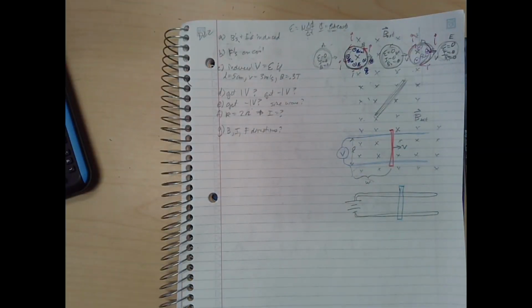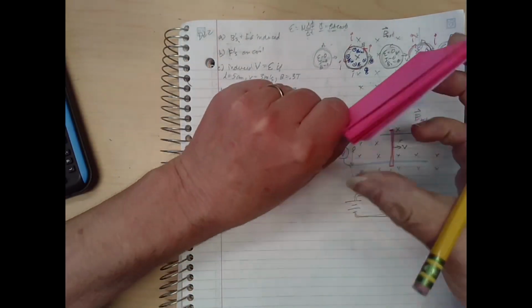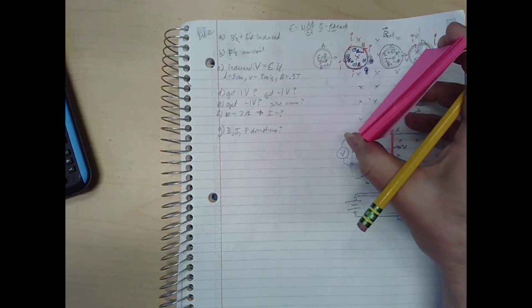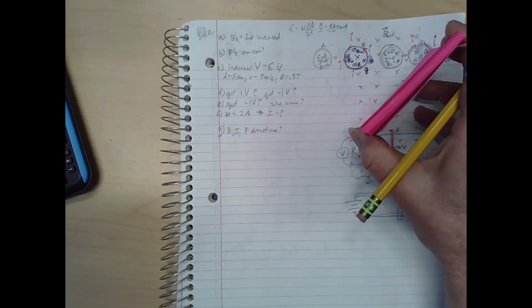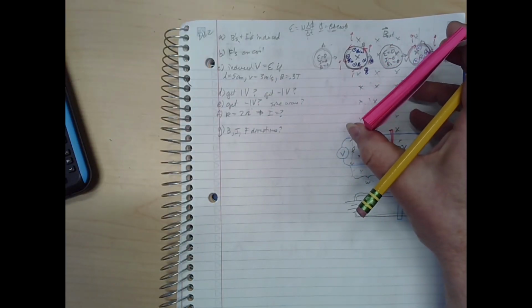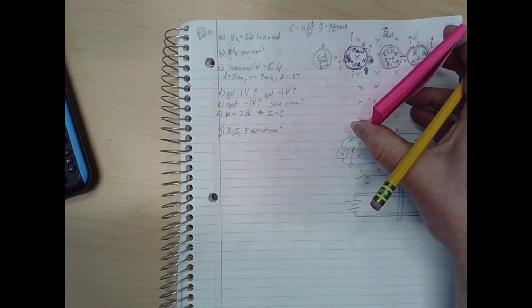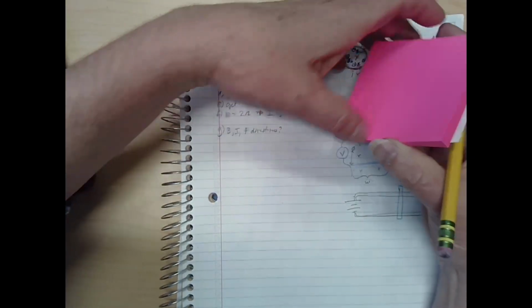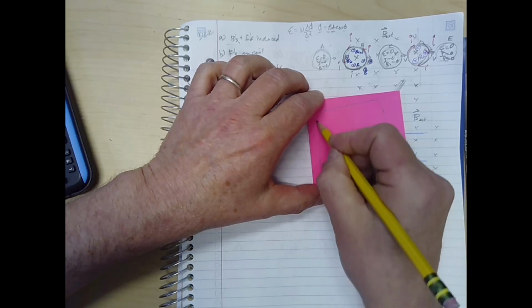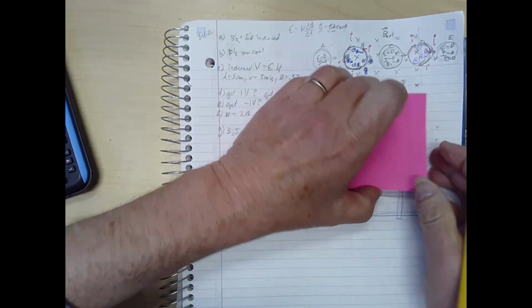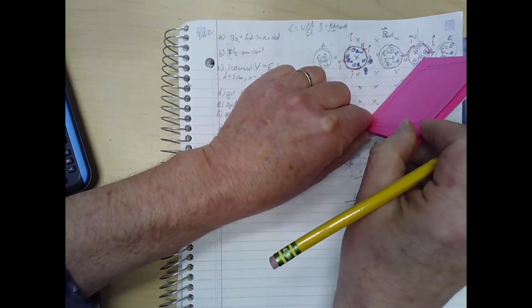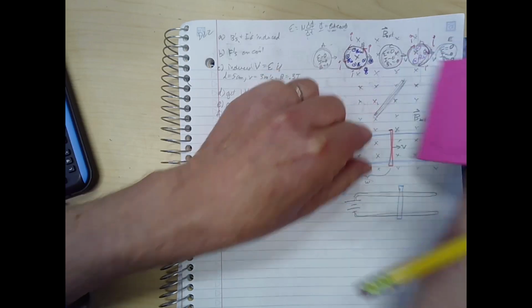So the coil is in the field at an angle. The field is going down into the page still. All right. So, and the coil is wires wrapped around like that. Right, a coil of wire in there.